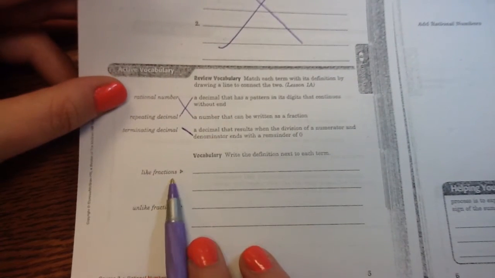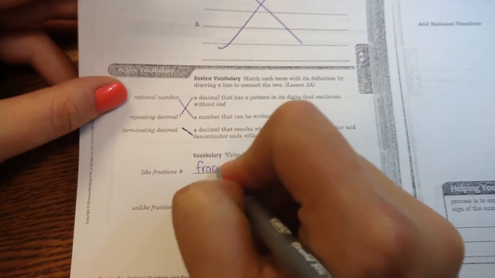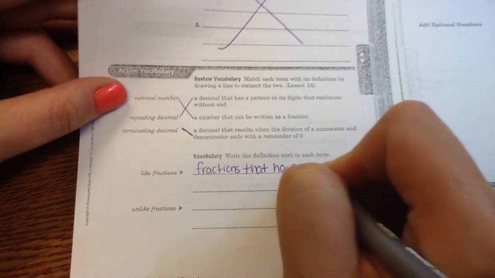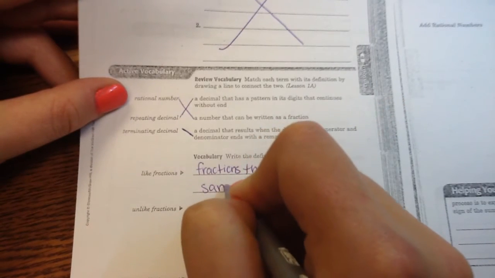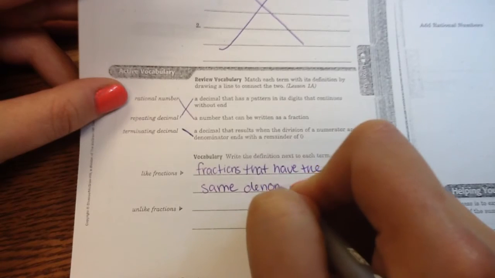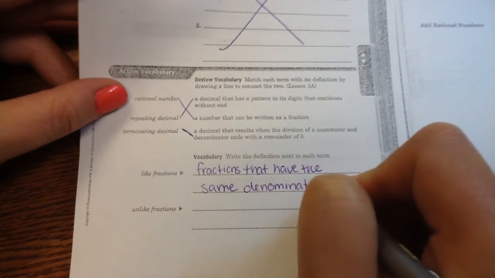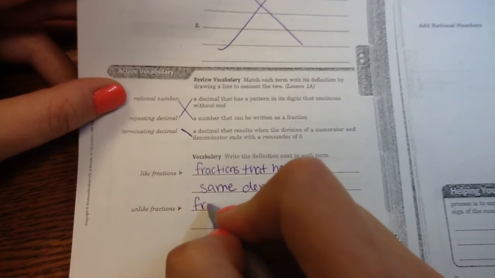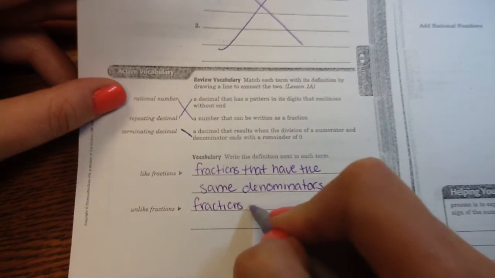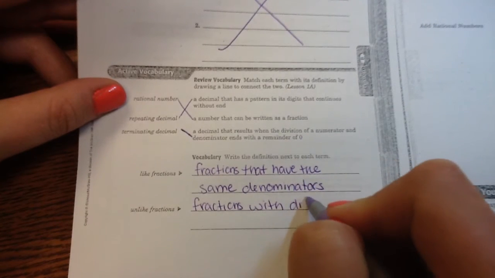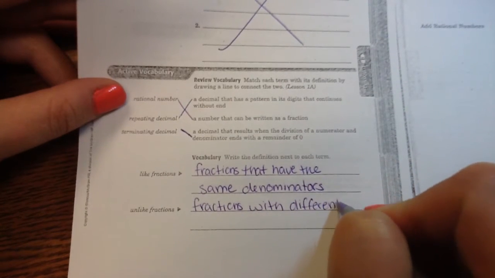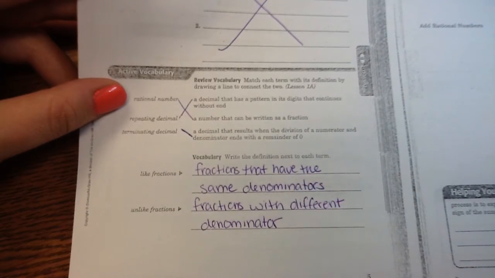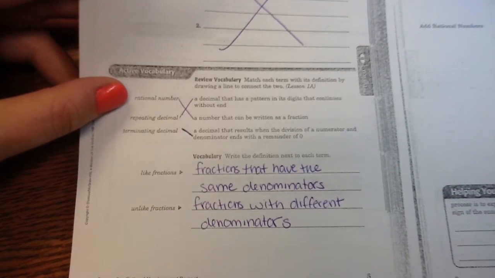Like fractions. Like fractions are fractions that have the same denominators. So their denominators are alike. Unlike fractions are fractions with different denominators. So their denominators are not the same.